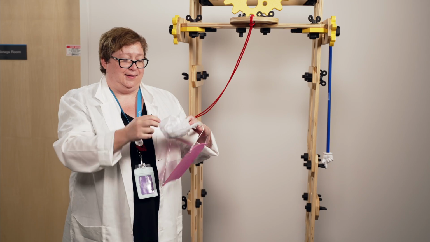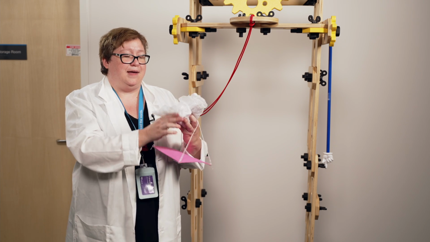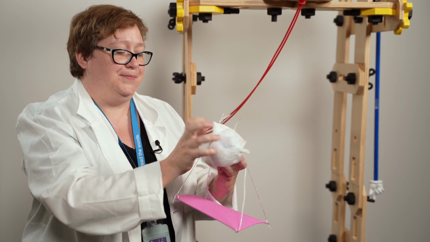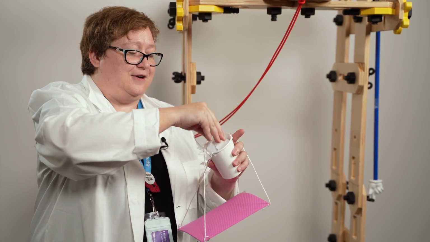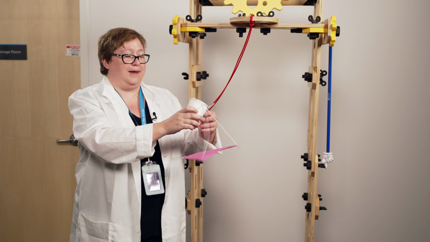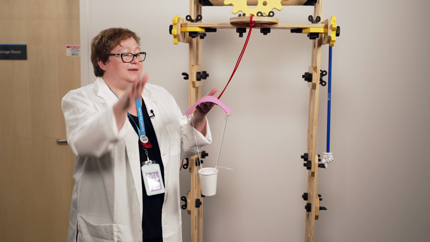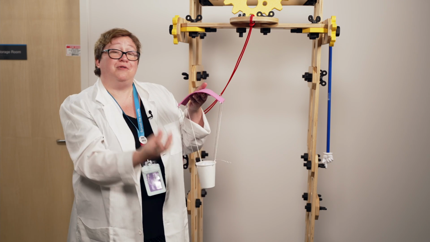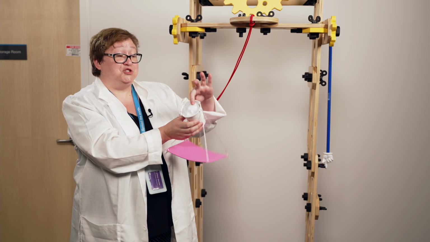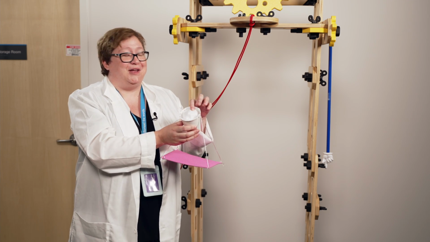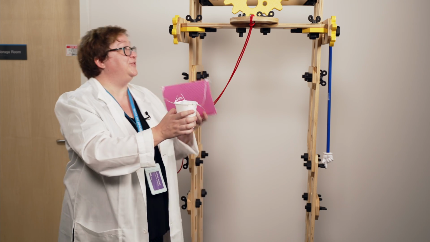In fact, I'm going to try wrapping my egg completely in the tissue paper and putting the squishy part down. Okay, so again, what I'm hoping is that my craft foam parachute will create enough drag to slow down my egg, and that the tissue paper I've used inside the cradle will actually help to absorb some of the shock when the egg hits the ground.